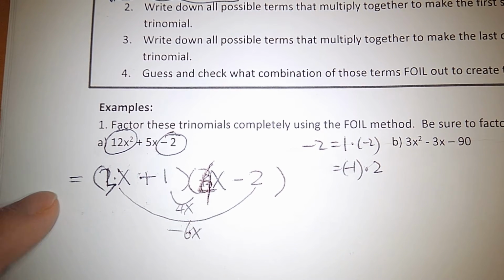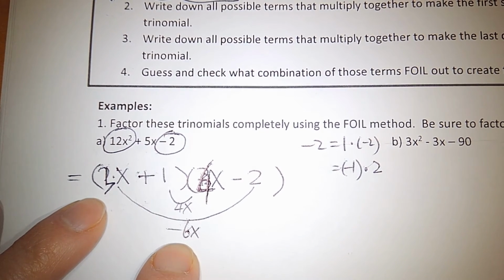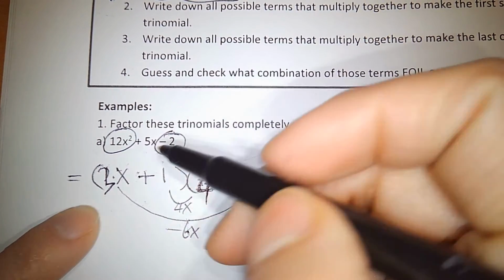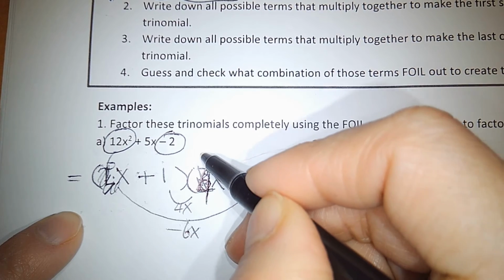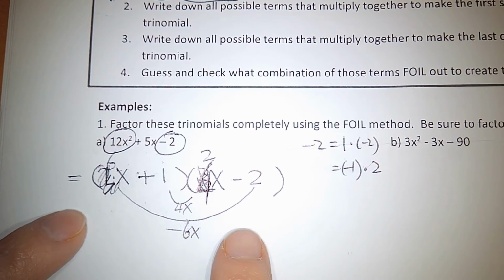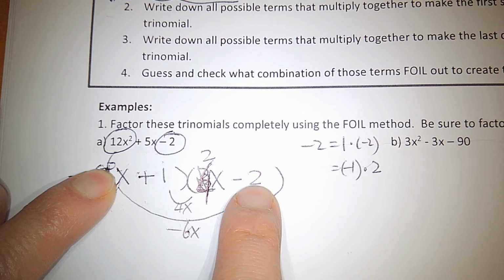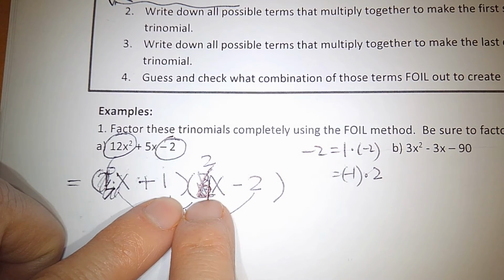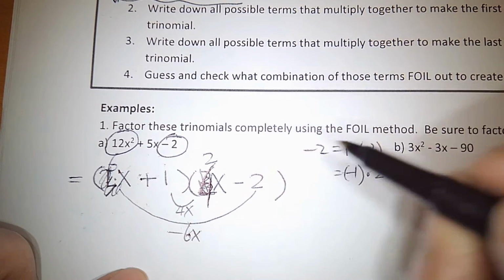So we're going to modify. How do we modify? Think of negative 6x and 4x. We want to eventually get a positive 5x. So how about we put a 6x here, and 2x. Let's see whether this works or not. If we increase the 6, and this is negative 2, that gives us negative 12x, and this will give us positive 2x. It will not have a 5x, so it doesn't work.